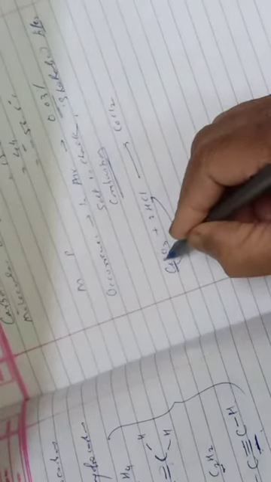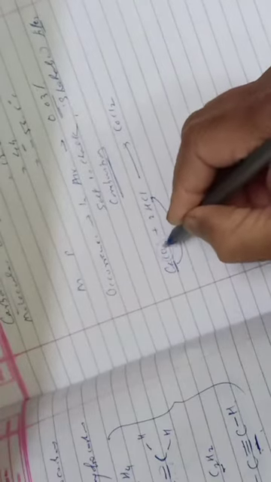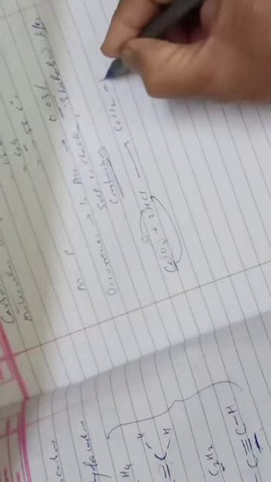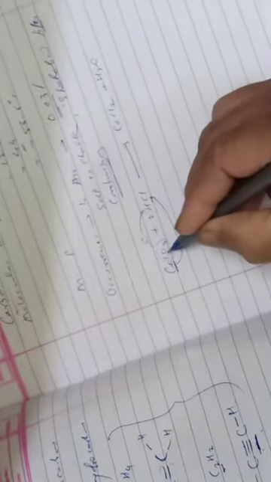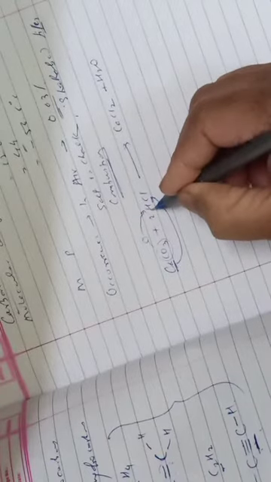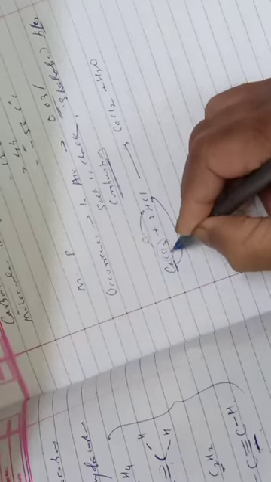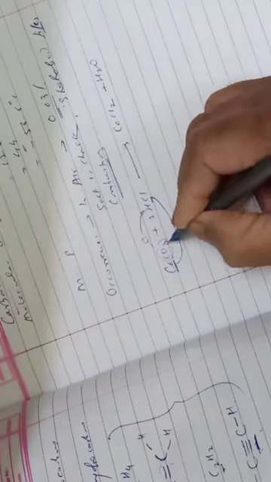Then from this CO3, one oxygen reacts with the hydrogen to form H2O. So here only two oxygen are remaining. So it forms CO, and oxygen how many? CO2. That is the carbon dioxide gas is produced.